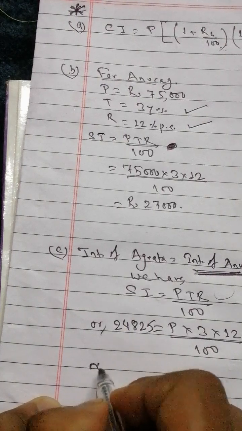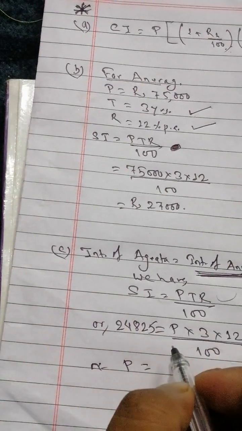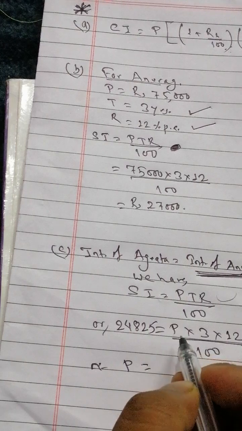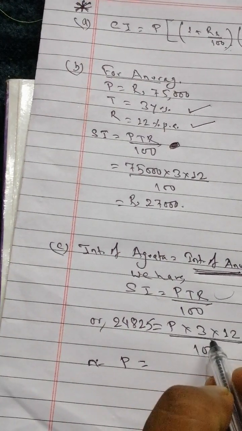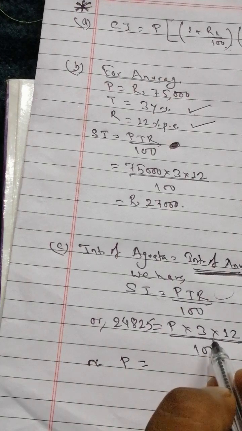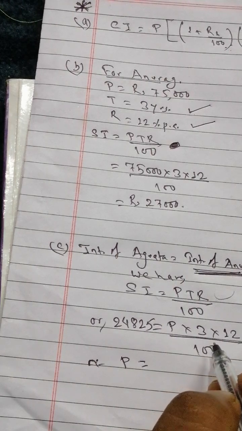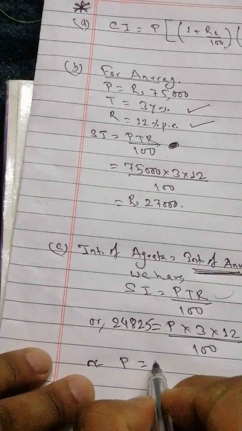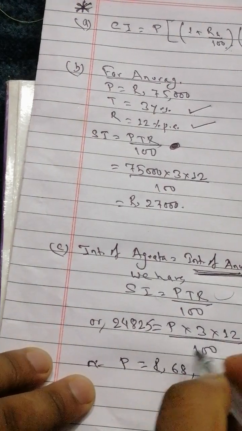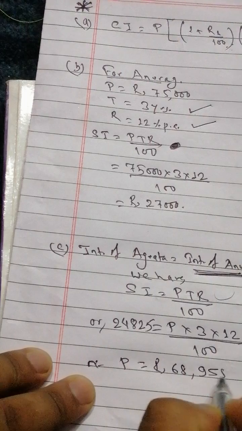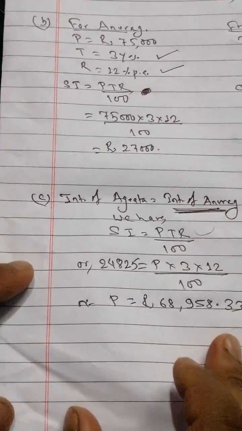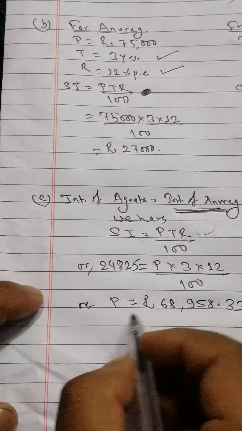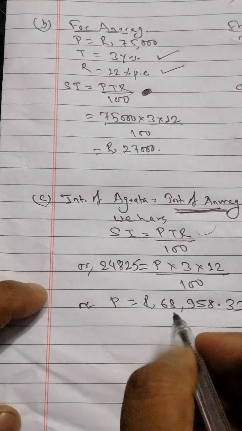So from here we get P is equals to 24,825 into 100 divided by 12 into 3, that is 36. So we are getting 68,958.33 rupees. So this is the amount which he has to invest.